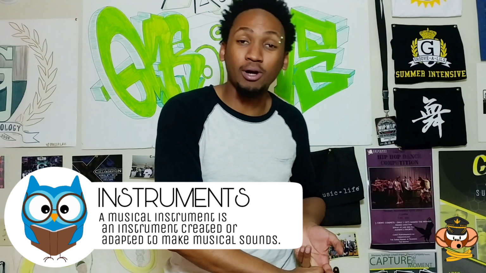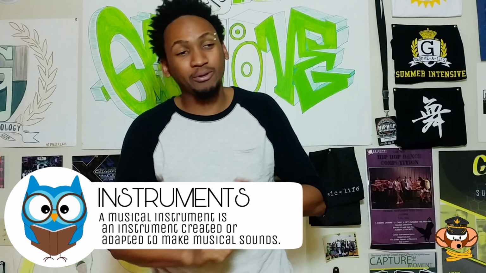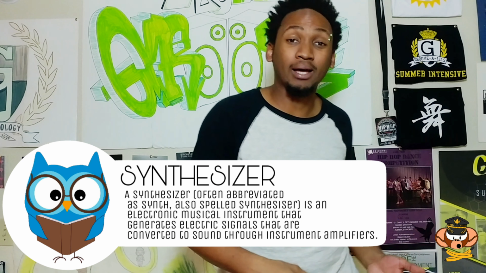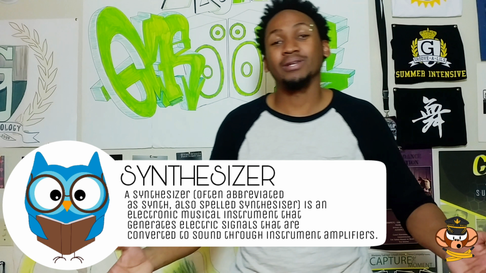The instruments include the drums, and most commonly in songs, those are the hi-hat, the kick drum, not the bass drum, the kick drum, and the snare. And the synthesizer is any sound that is electronically made, like a wobble sound or anything like that. Those sounds are made with the synthesizer.